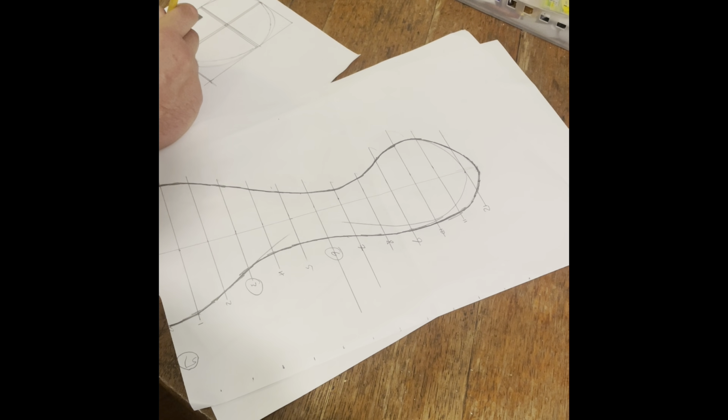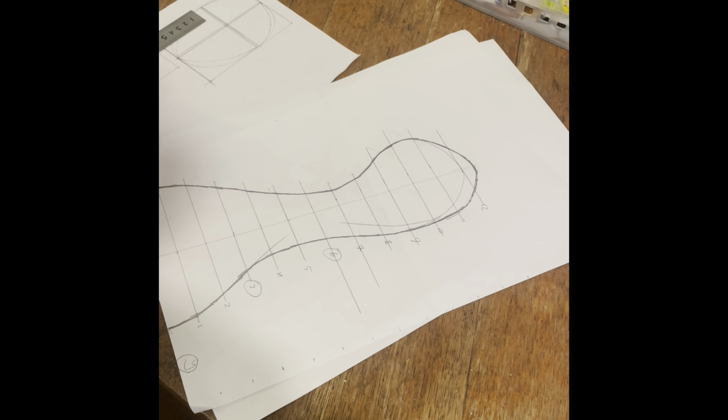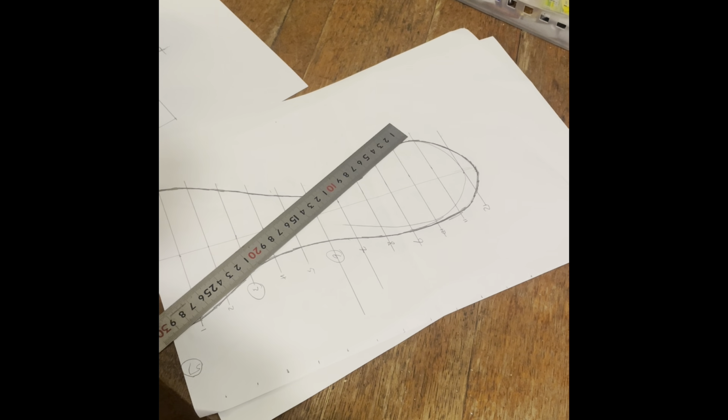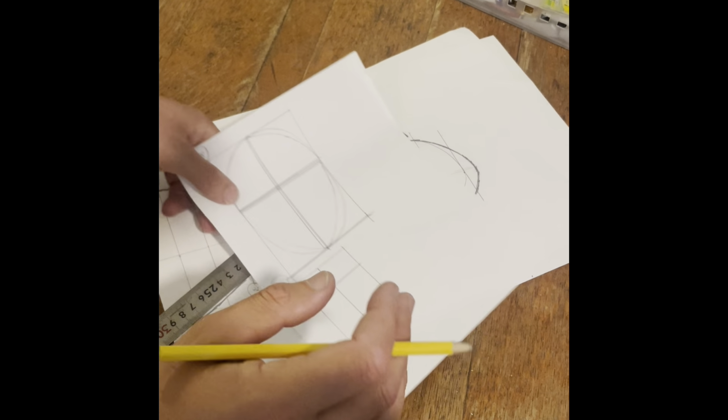So keep in mind that because these are asymmetrical, I'm sure you guys can see this, sorry.